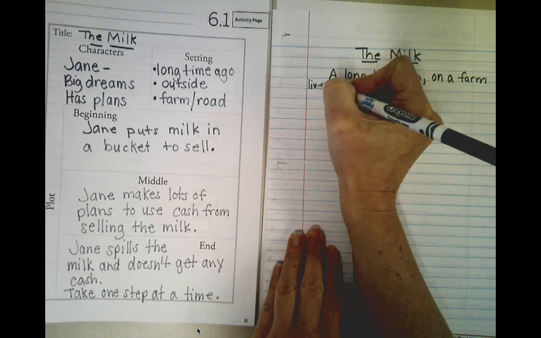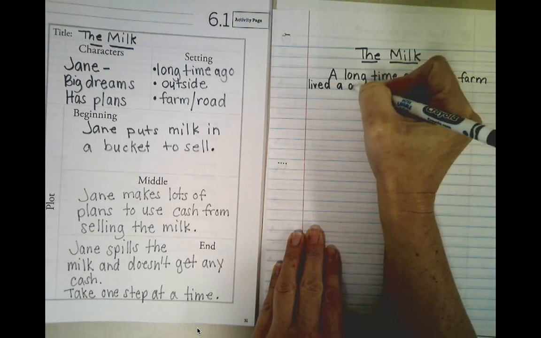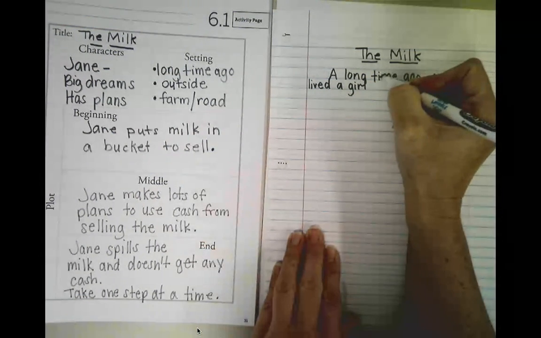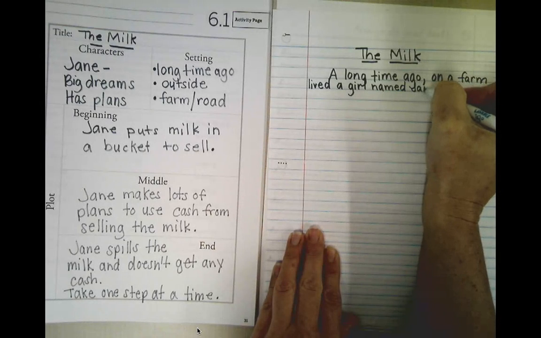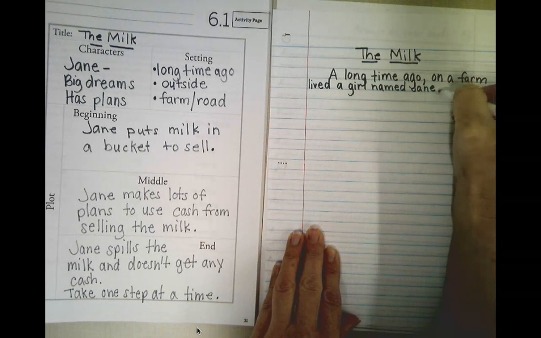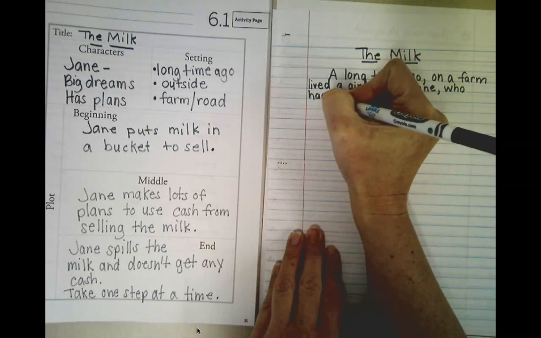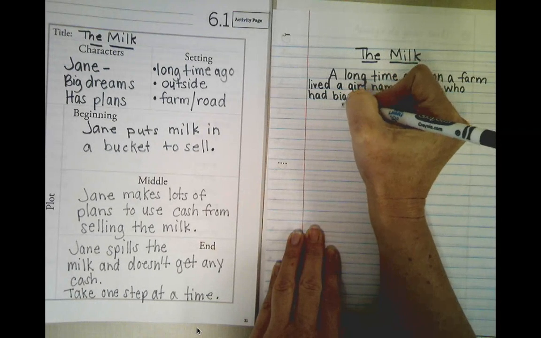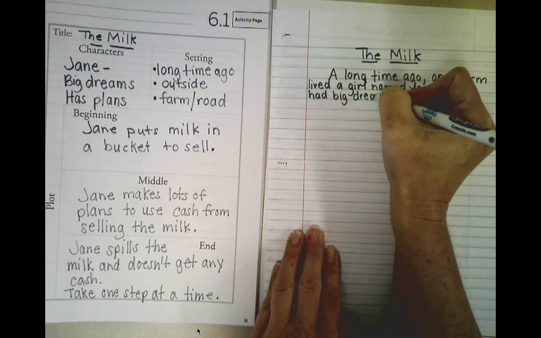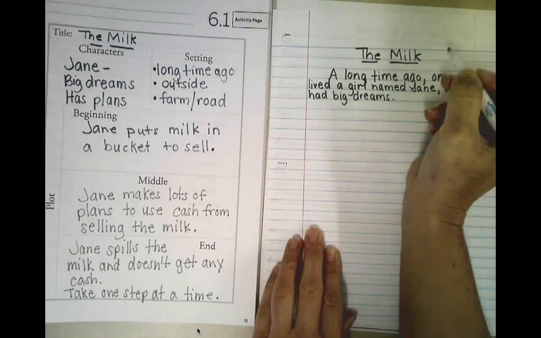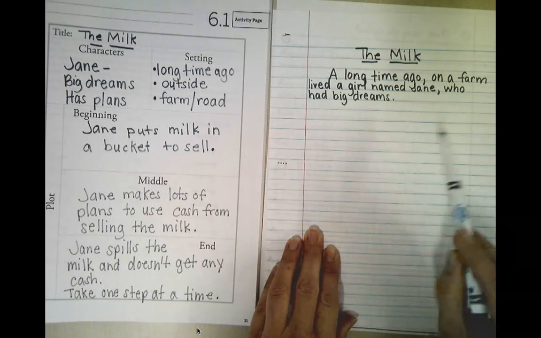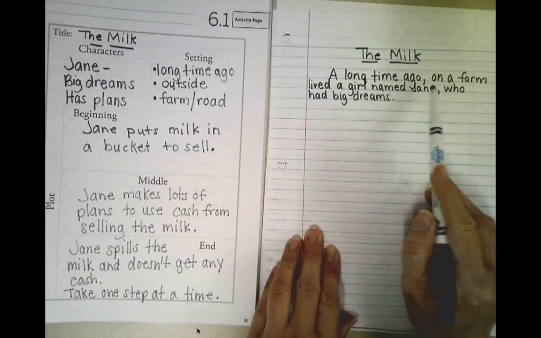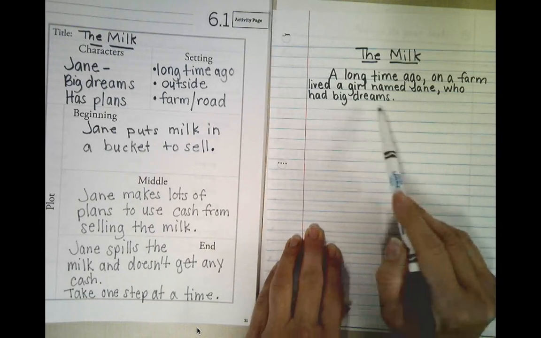Lived a girl named Jane, who had big dreams. So again, I tried to incorporate my characters and setting into my topic or first sentence. A long time ago on a farm lived a girl named Jane who had big dreams.